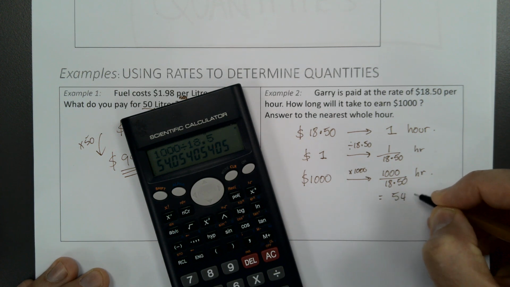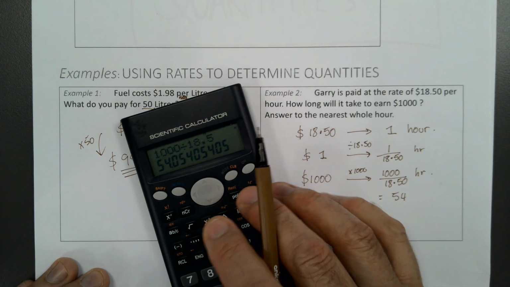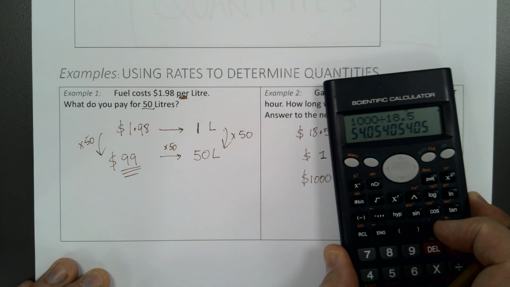54. It says there to the nearest whole hour. I'm going to call that, you can see that there under the screen, I'm going to call that just 54 hours.